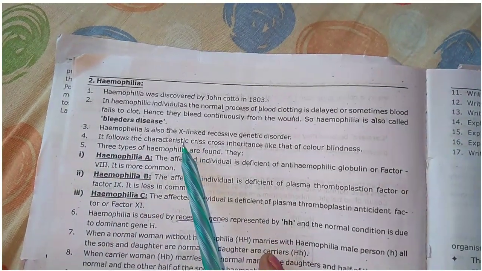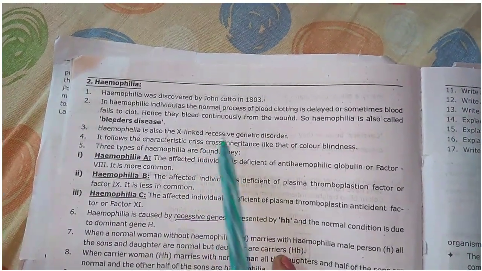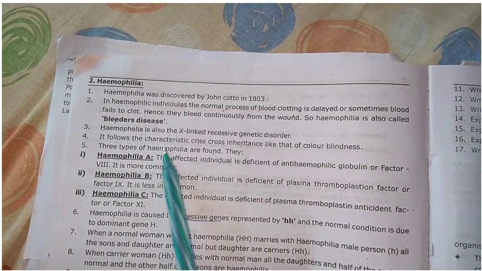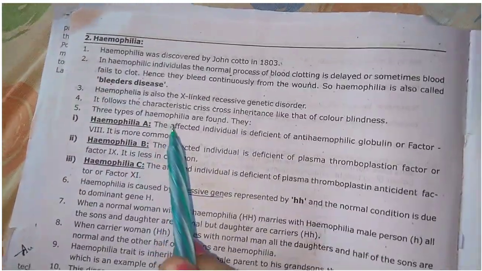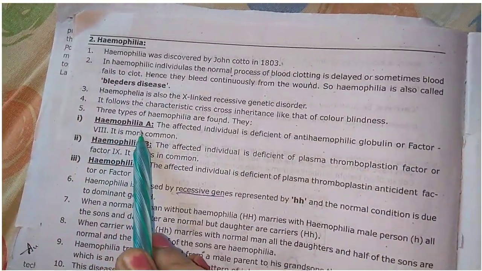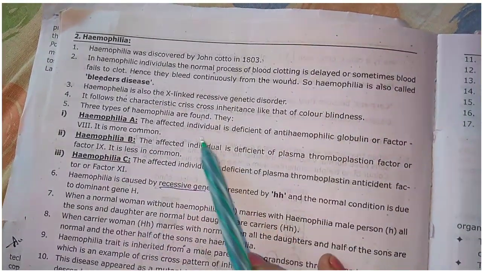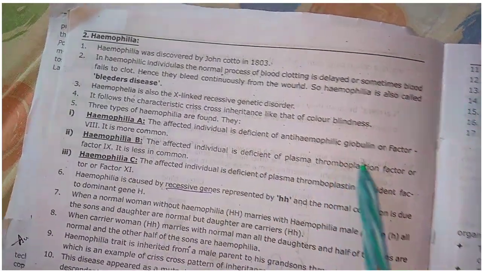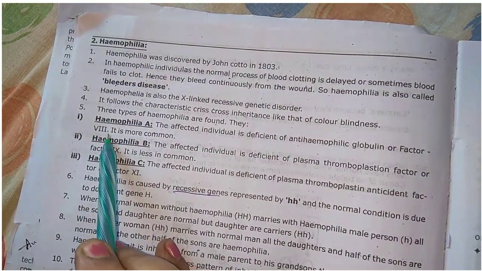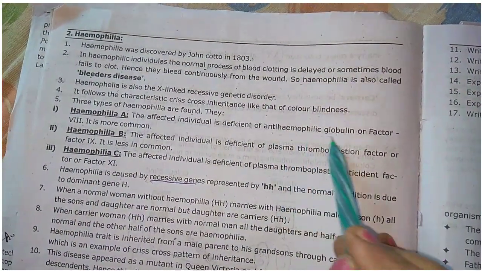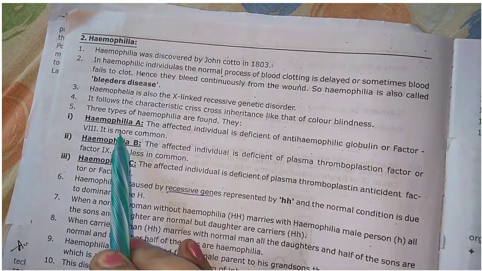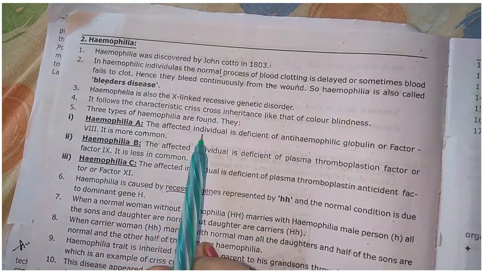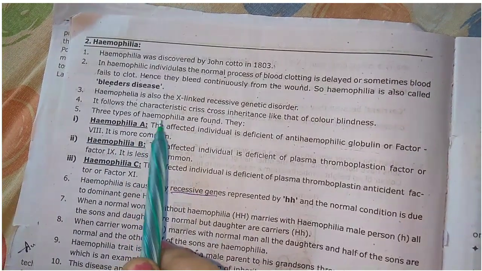Hemophilia is also an example of a sex-linked recessive genetic disorder. It follows the same characteristic crisscross inheritance as color blindness. Here, three types of hemophilia are found. They are hemophilia A, where the affected individual has a deficiency of one factor, the eighth factor, known as the anti-hemophilic globulin. If there is a deficiency of this eighth factor, they have the hemophilia disease. That type of hemophilia is known as hemophilia A.